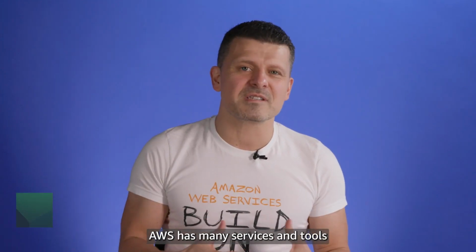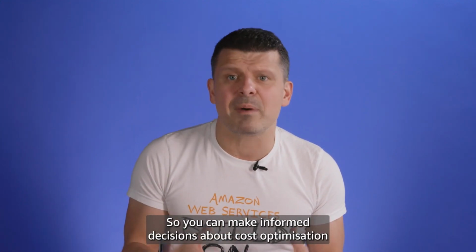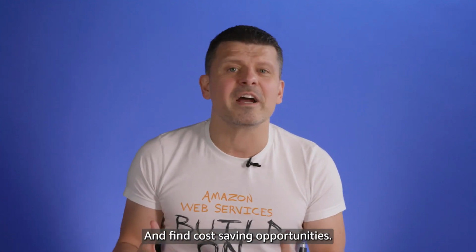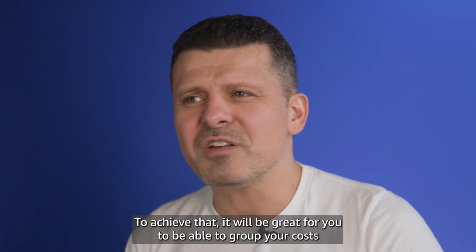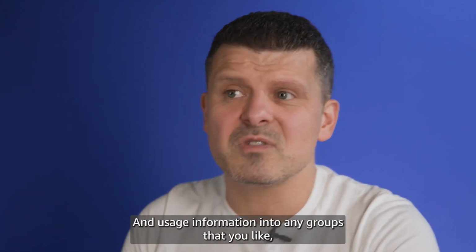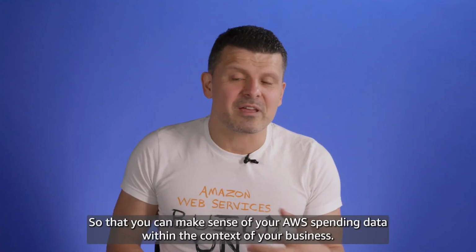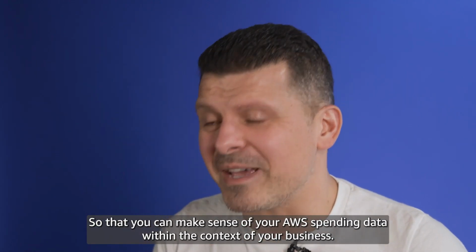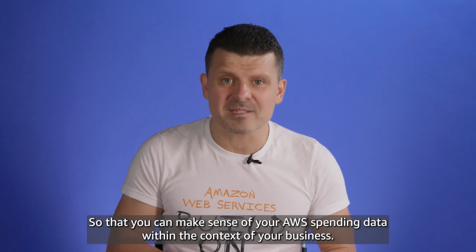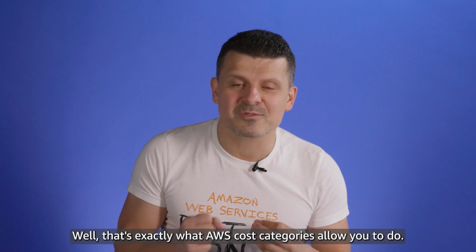AWS has many services and tools that help you to track your AWS spending so you can make informed decisions about cost optimization and find cost-saving opportunities. To achieve that, it will be great for you to be able to group your costs and usage information into any groups that you like so that you can make sense of your AWS spending data within the context of your business. Well, that's exactly what AWS Cost Categories allows you to do.